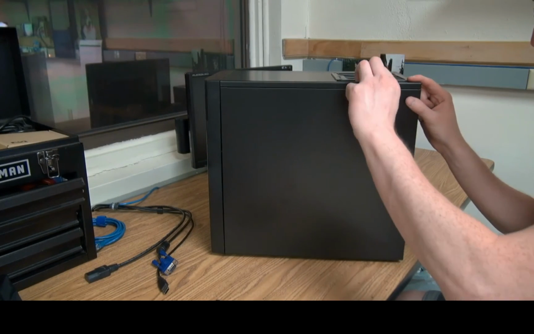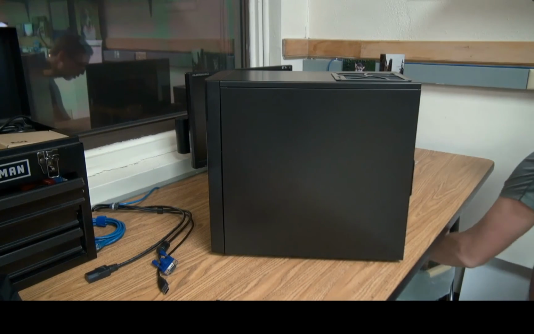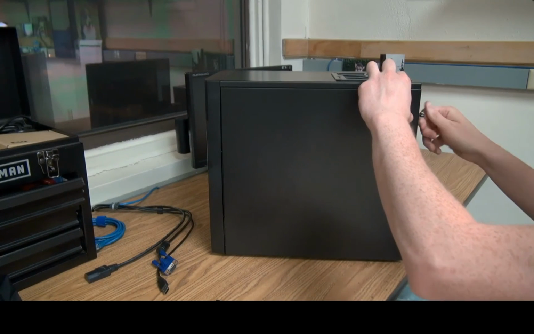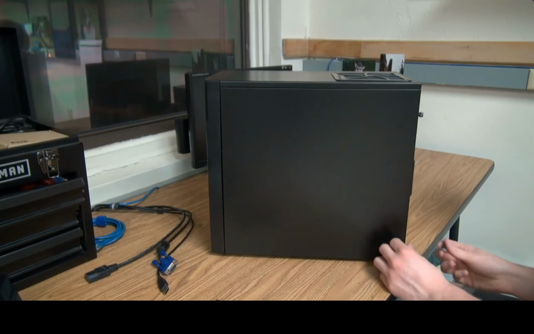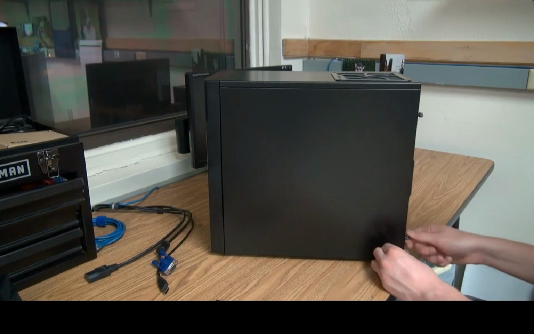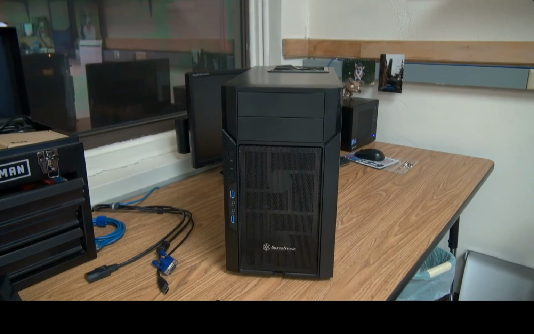Take this off. All right, there we go. Complete computer build.